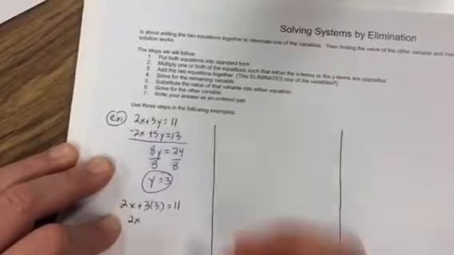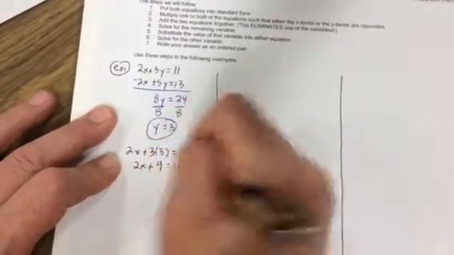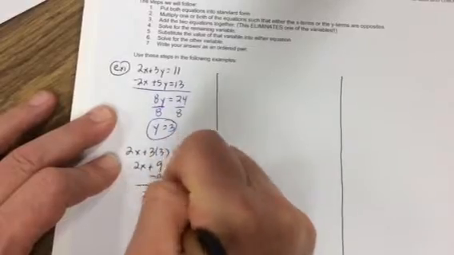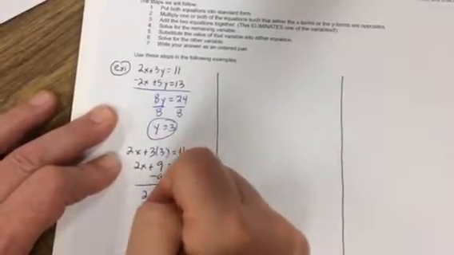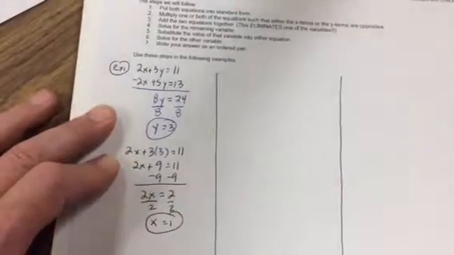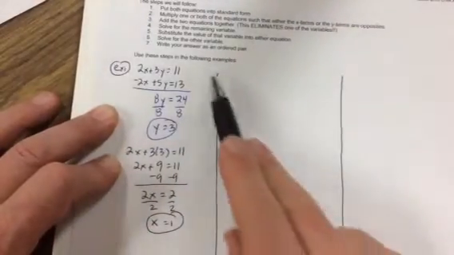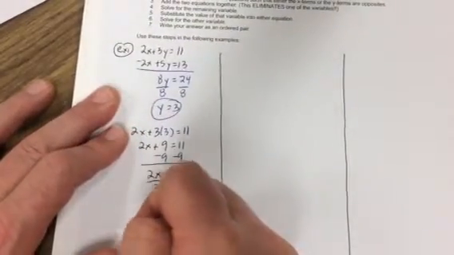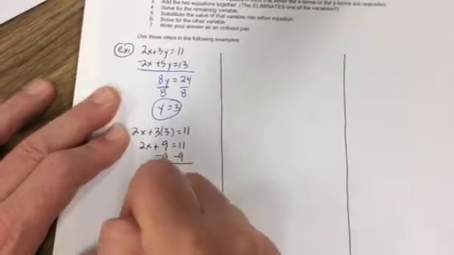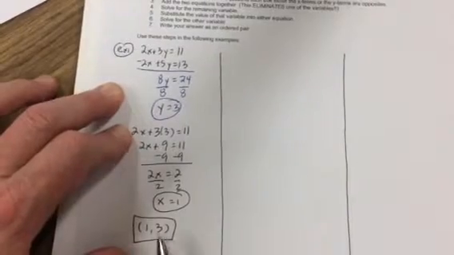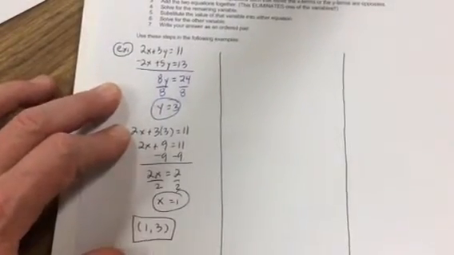So we get 2x plus 9 equals 11. Subtract 9 from each side. 2x equals 2. Divide both sides by 2. We get x equals 1. And then the very last step, number 7, is to write our answer as an ordered pair. So the answer is going to be (1, 3). Remember, if this is a standardized test, (3, 1) could be one of the answers. Just make sure you're paying close attention to the details.